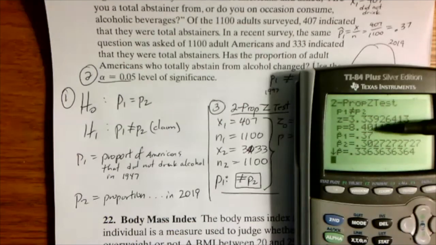Here is, oh, that's probably where I got the 303 right there. This is P1 hat. It calculated it from taking 407 and dividing by 1100. And this was the P2 value, which it got from taking 333 divided by 1100. Now this number here that I told you about was the pooled population proportion.